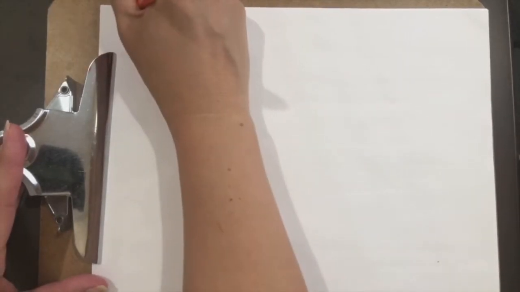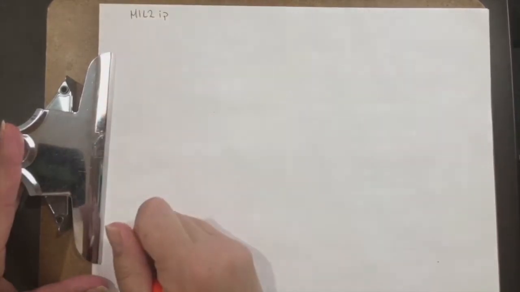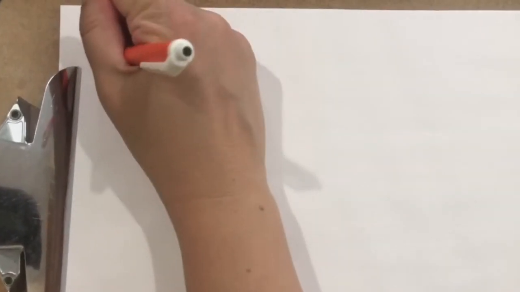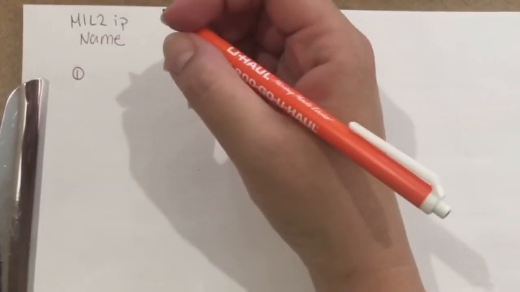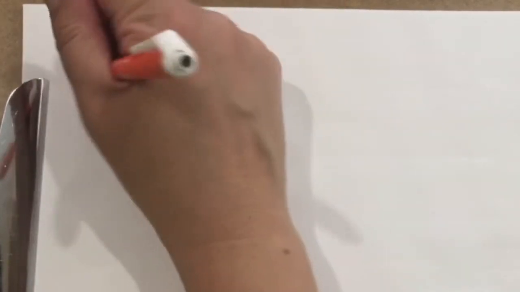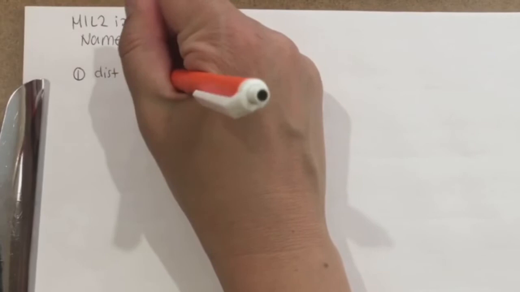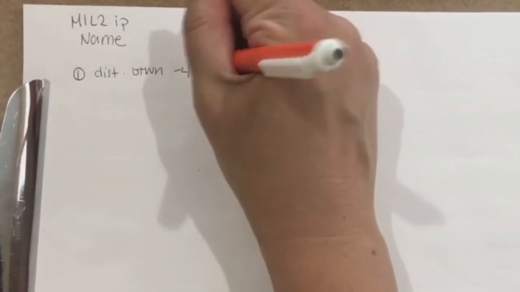All right, let's go ahead and label Module 1, Lesson 2, Independent Practice, and put your name. Okay, number 1. And we are going to write the gist of the question. Number 1 says, what is the distance between -4 and 3? So I'm just going to put dist for distance between BTWN, -4 and 3. All right.